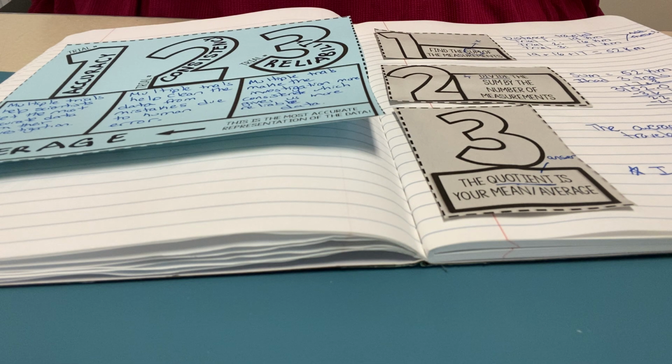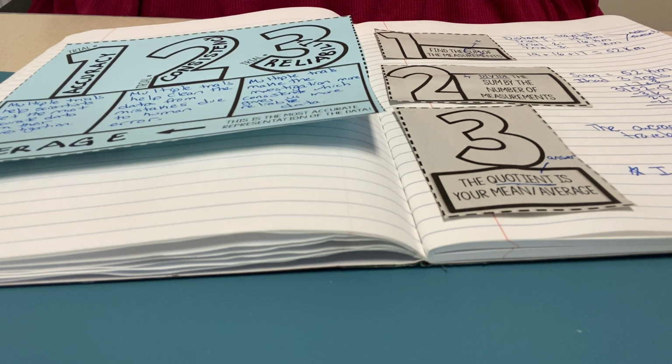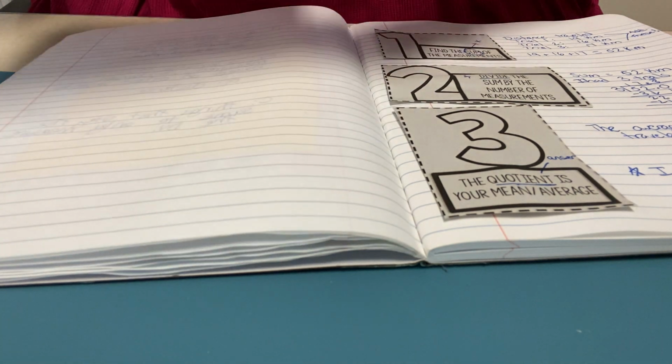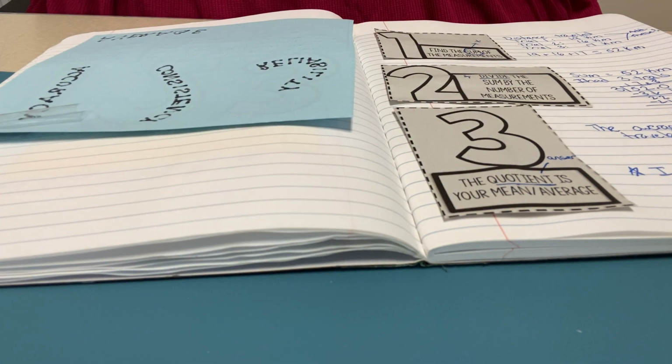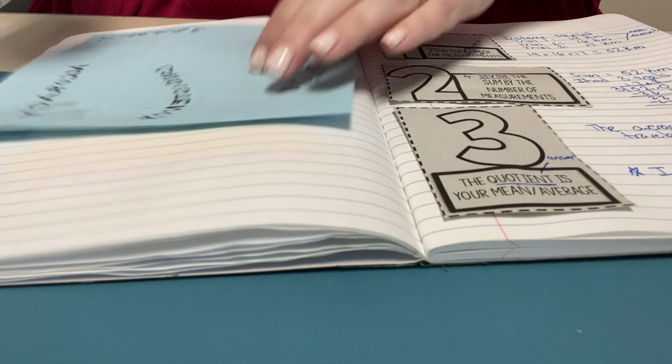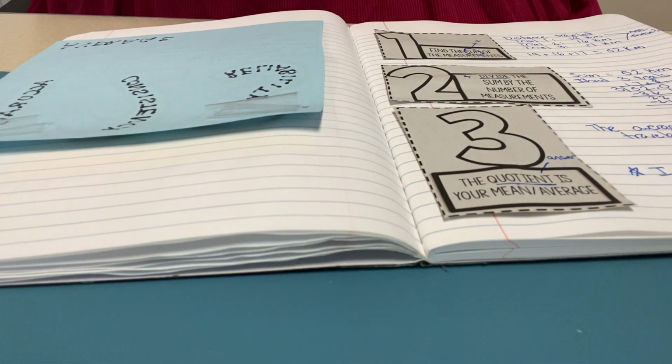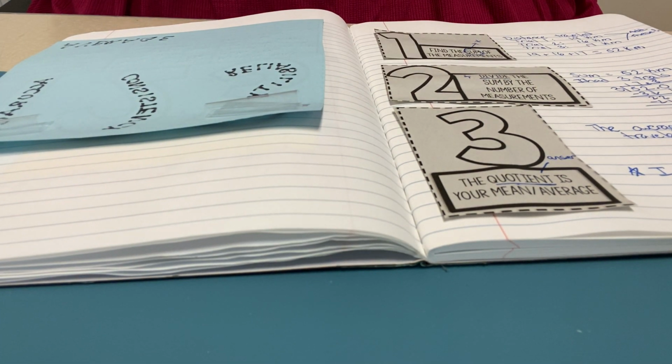So now that my notes are done on this page, I'm going to put some tape in the corners and put it in my notebook. You usually never do an experiment without doing multiple trials for those 3 reasons: to make it consistent, accurate, and reliable.